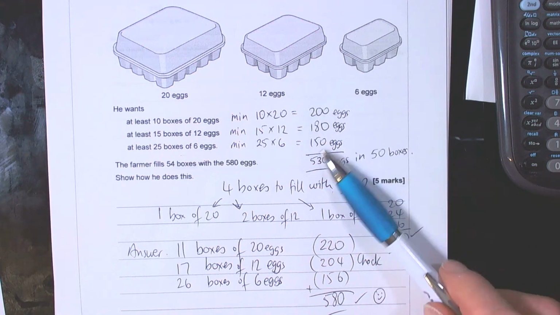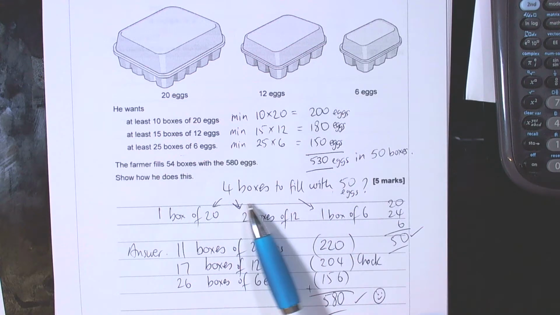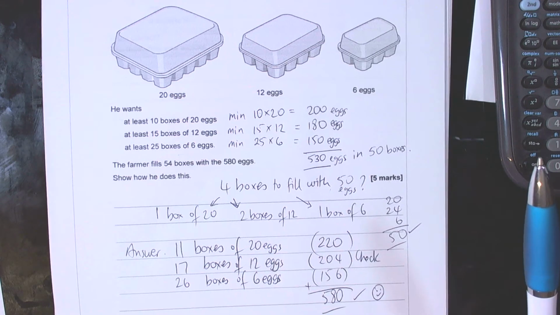Work out what the minimum requirement is, and then you need 50, and then see what you can do to get the 50.